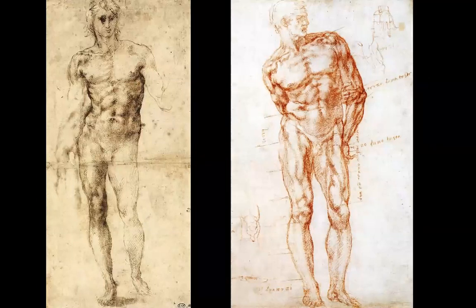And he's drawing from the model. And you see the nude model on the left and another one on the right. So these incredible drawings.